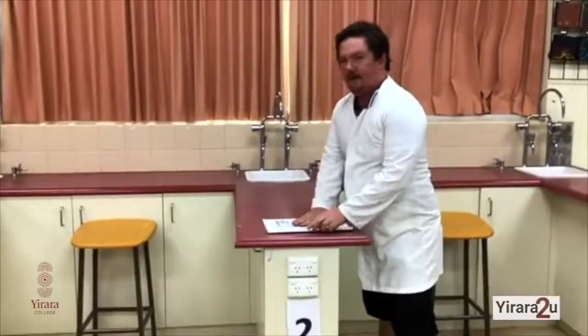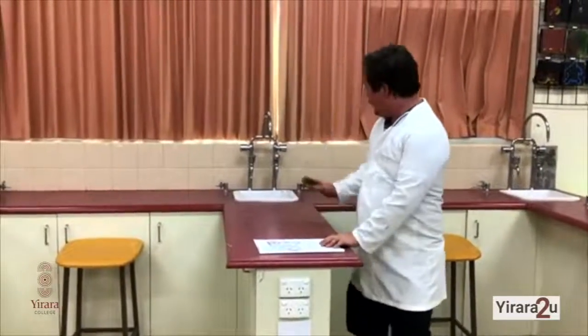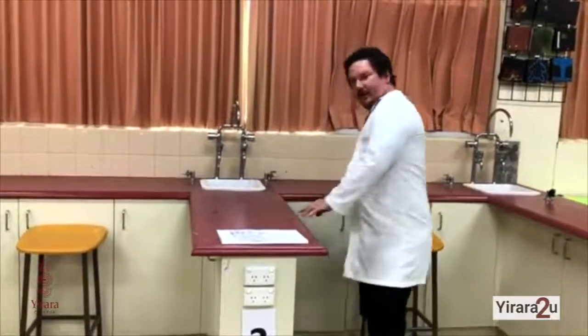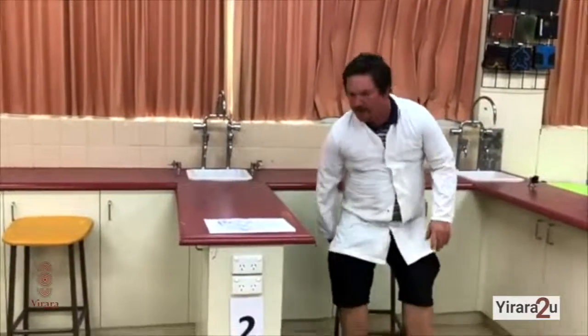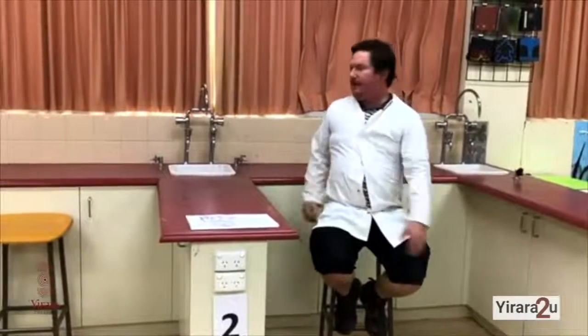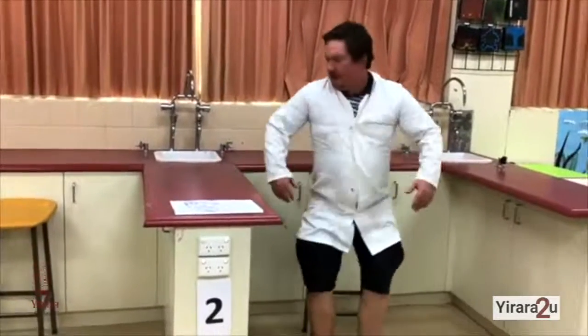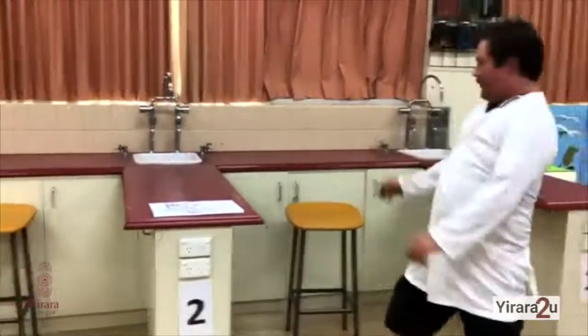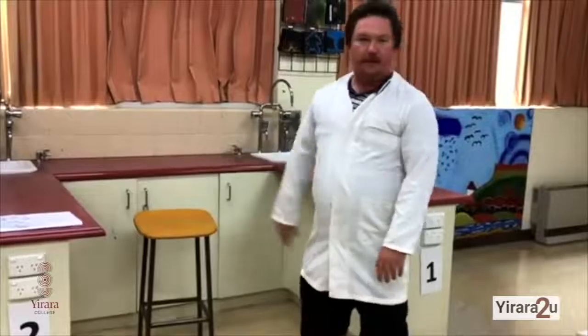Alright, so that's safety. Now what we want to look at is this thing over here. This is called an eye washing station. Now if you were to get chemical in your eyes, if for some reason something does blow up or something gets in your eye, you want to come straight over here and you want to turn this on using your foot. You put the eye in there and just rinse it out straight away.